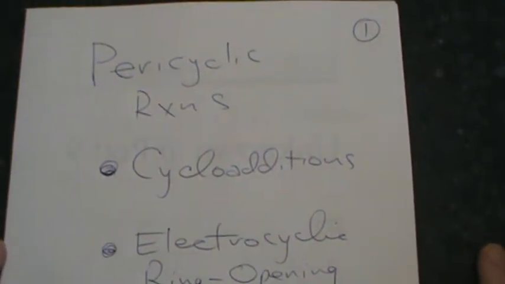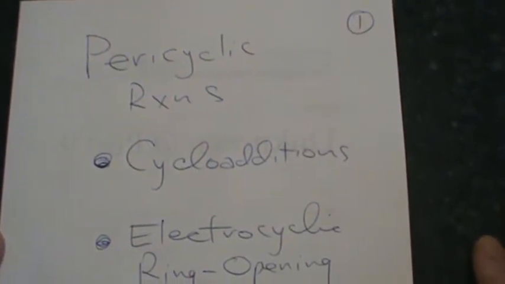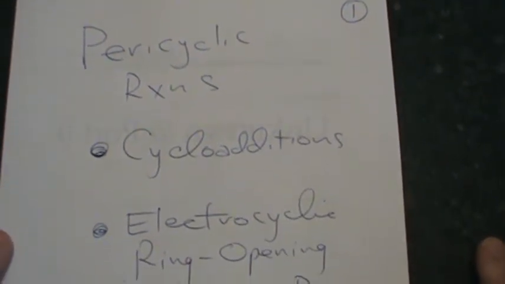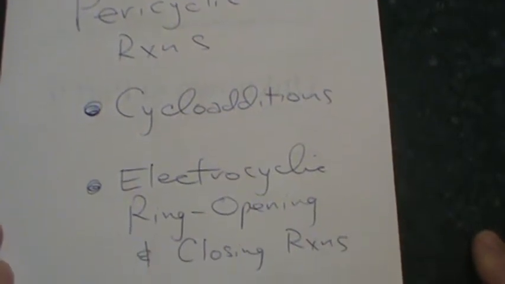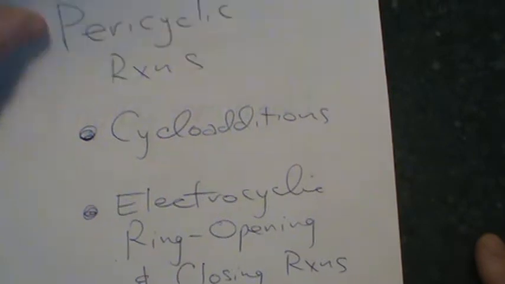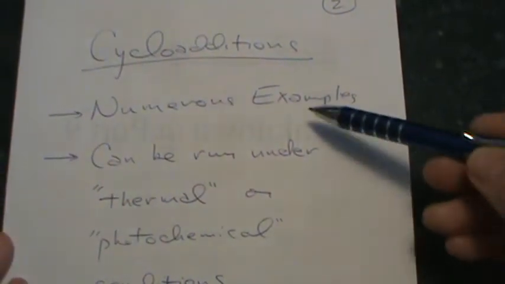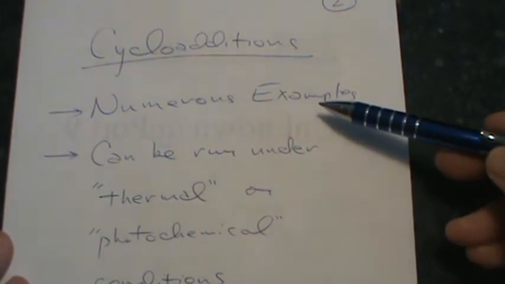Welcome. We are going to discuss pericyclic reactions. We're going to review two types of pericyclic reactions, cycloadditions and electrocyclic ring opening reactions. Let's start with cycloadditions. There are numerous examples of cycloadditions.